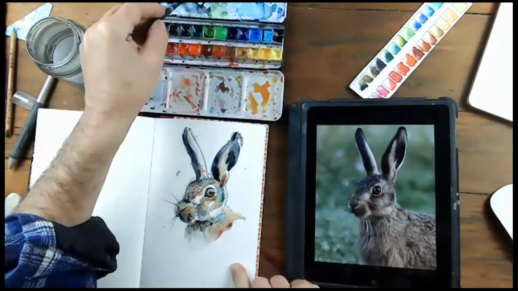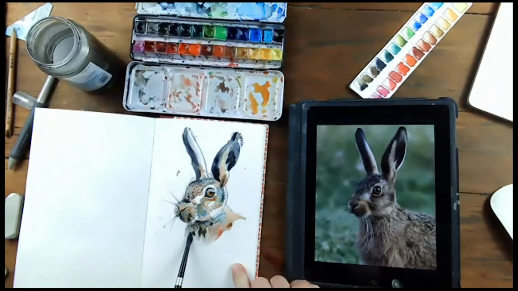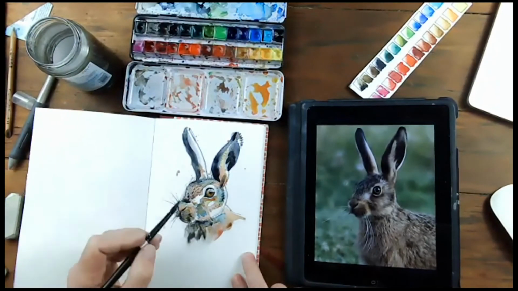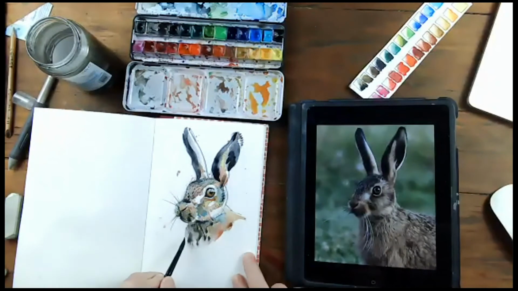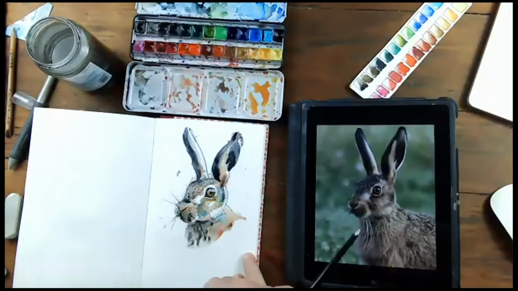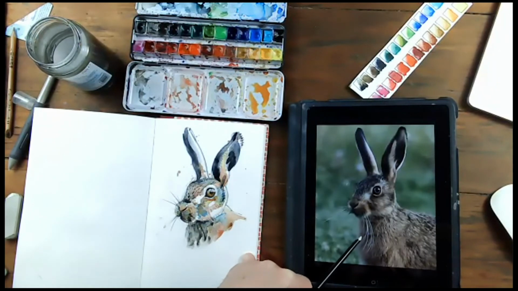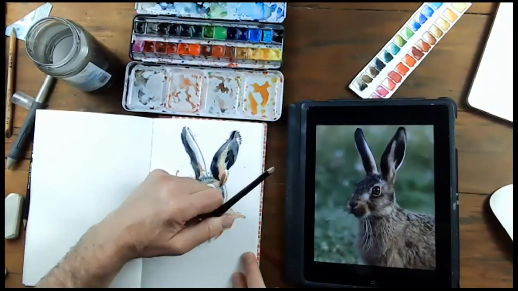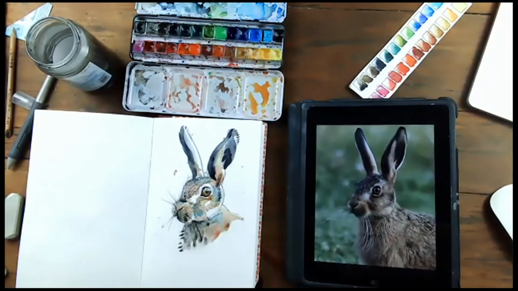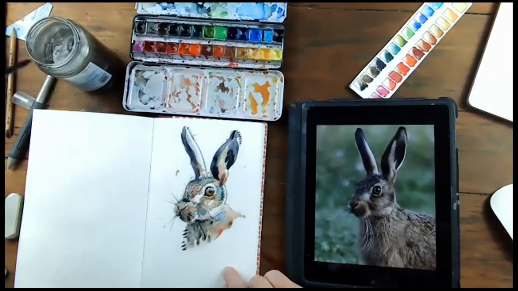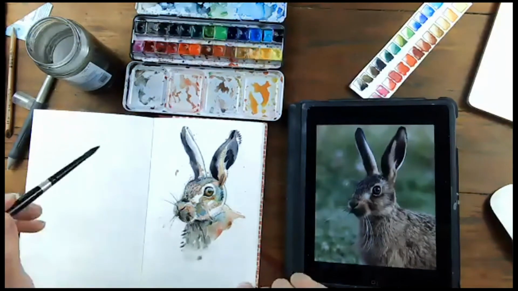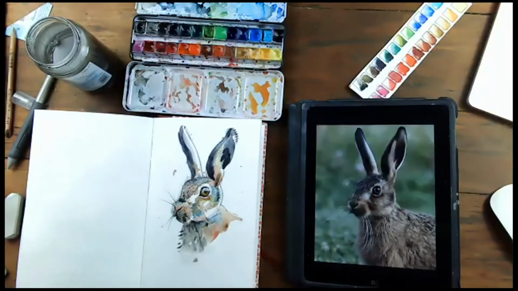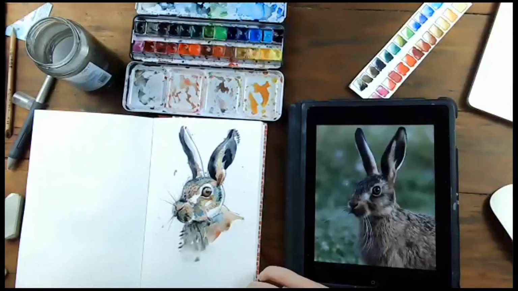It's not always easy to see, but his chest is much darker than his back. Even though this fur, his chest is probably paler in terms of fur, it's darker in terms of light. So just, right, I think we're just about there.